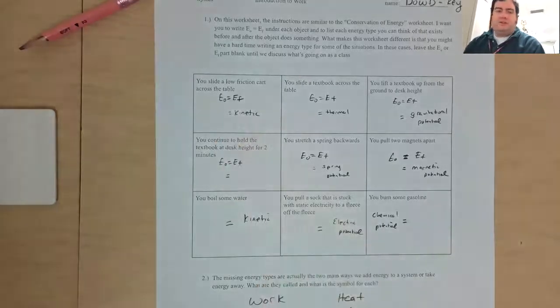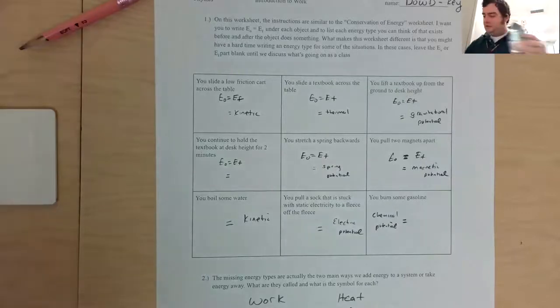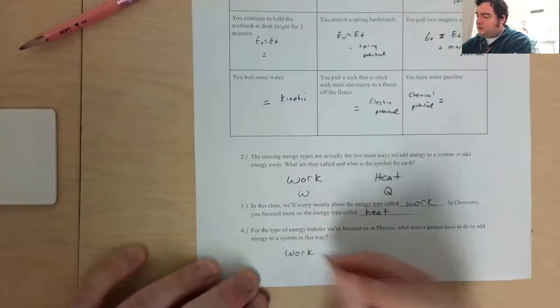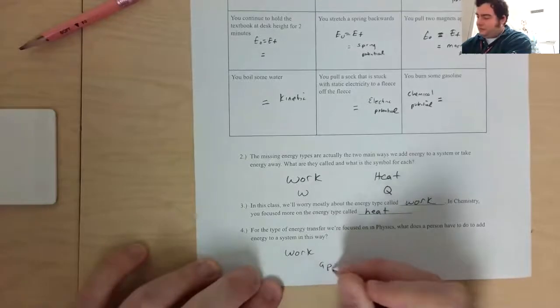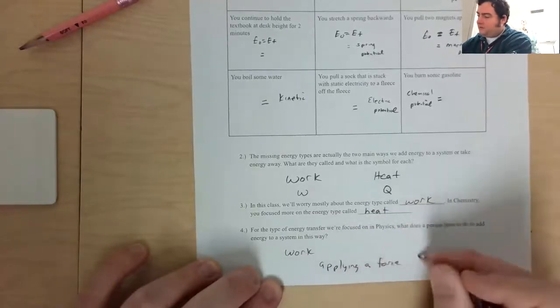So let's talk about how we actually add energy to the system. In this case, you're sliding something across a table. So what are you doing? You're putting a force on it and you're pushing it through a distance. And that's what we consider to be work. It's applying a force through a distance.